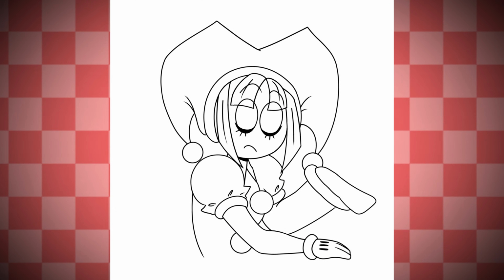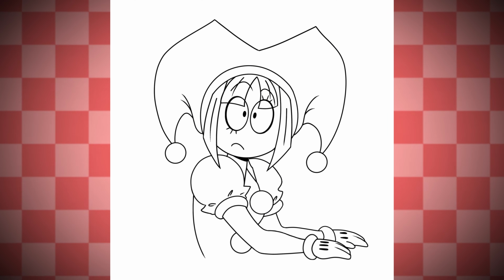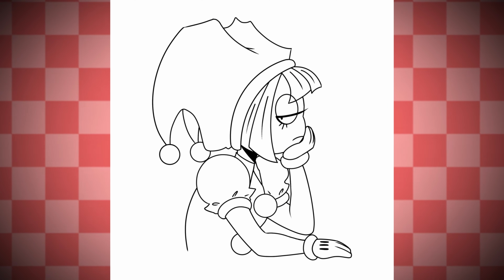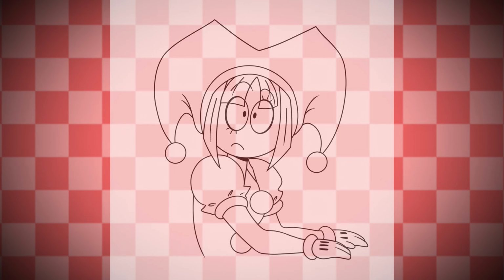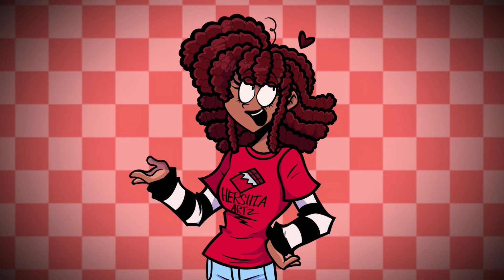With the line art, here is the finished result of it. I think it turned out great and it's just as smooth as the rough animation. 6 out of 10. Simple, but still a little challenging step. Now let's grab our crayons and get to coloring.